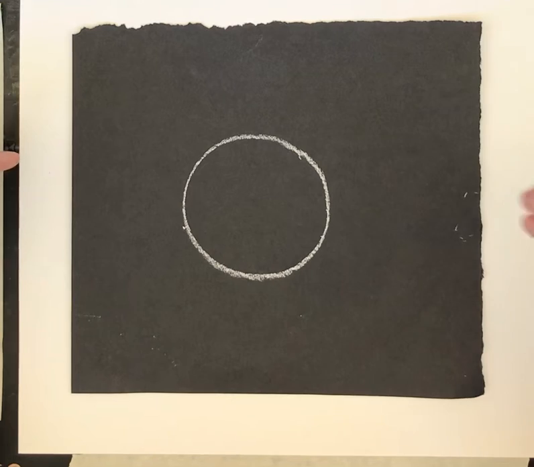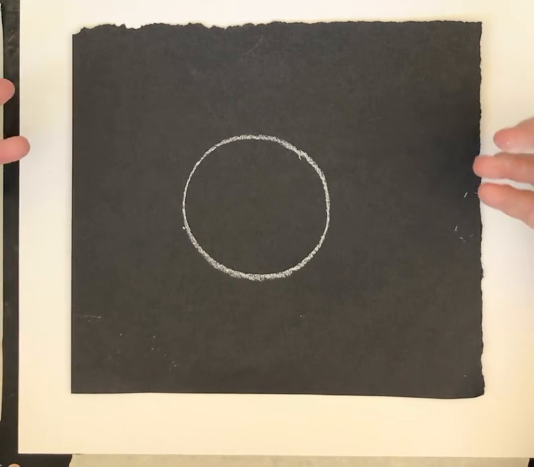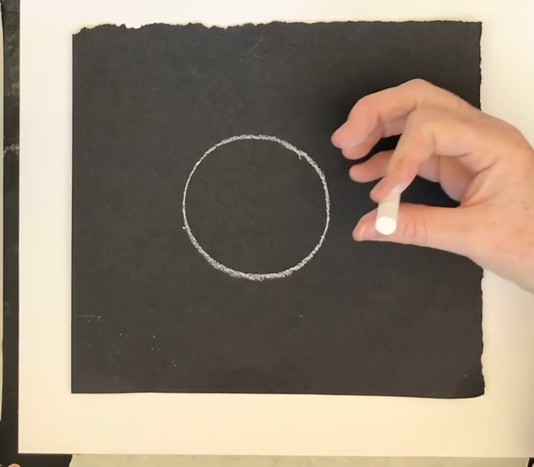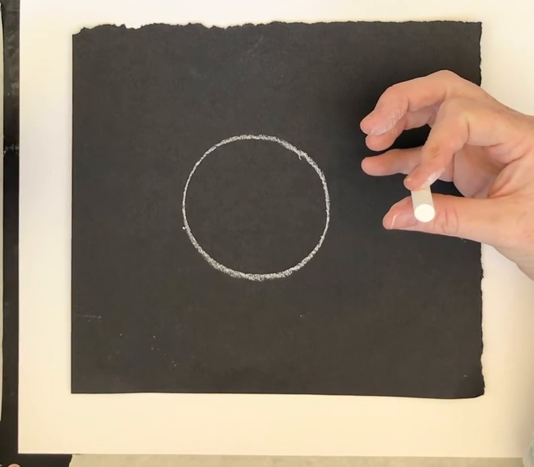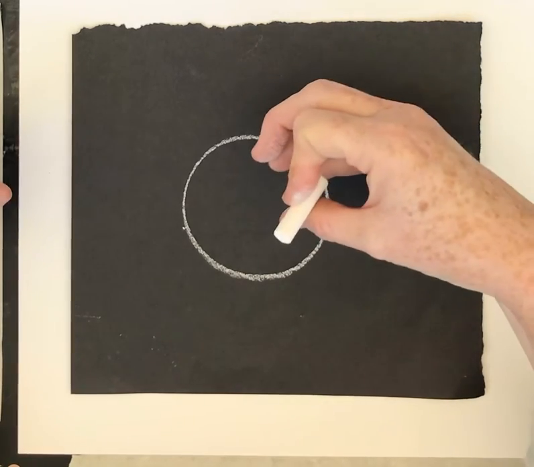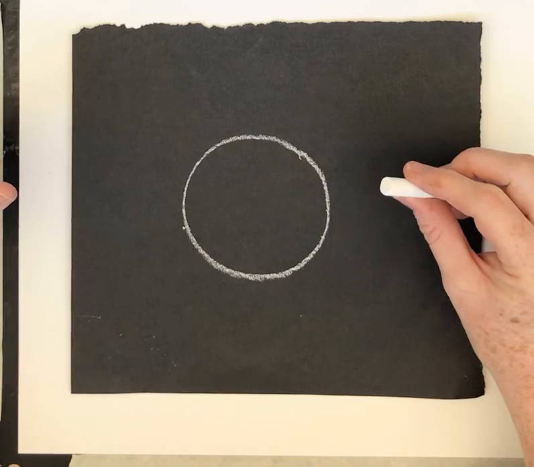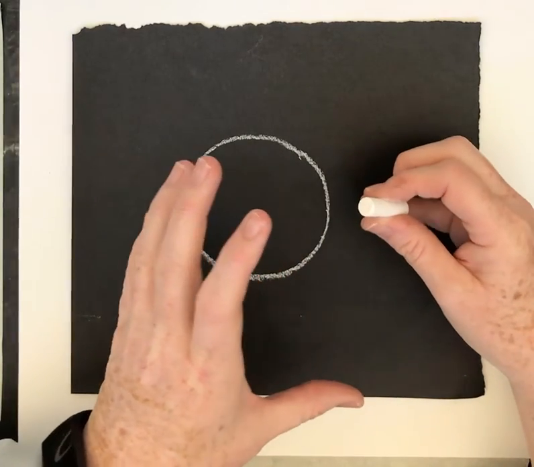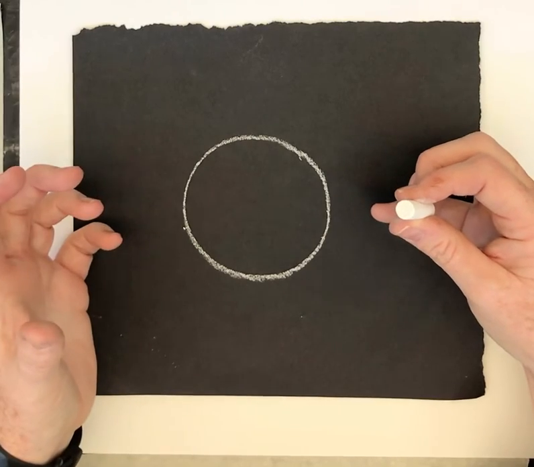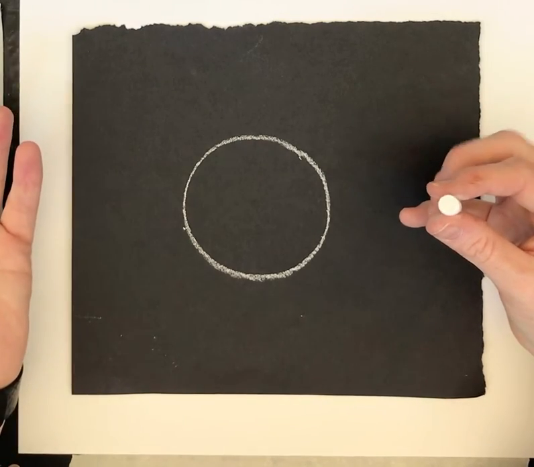So now I want to make this look very 3D by applying the lights and darks. And by that I mean, when the light shines down on something, it creates shadows. Where the light hits the object, it makes that part of the object very light, and on other parts of the object where the light can't be reached, those parts become pretty dark.